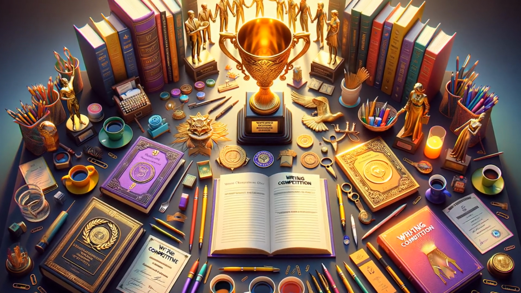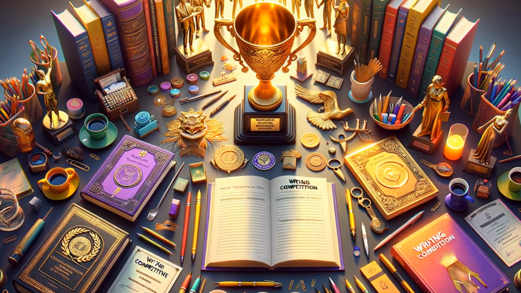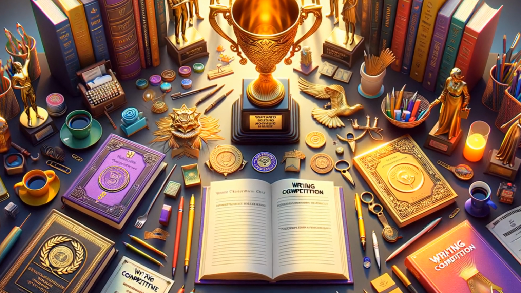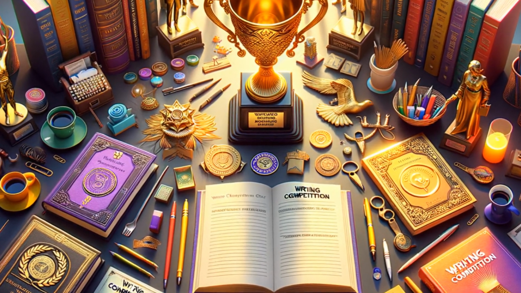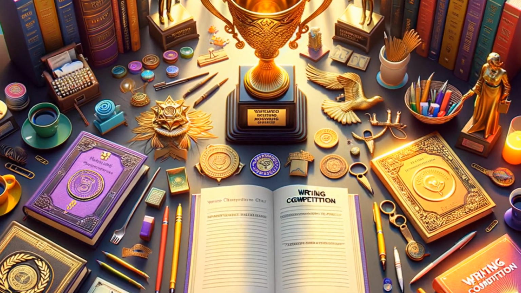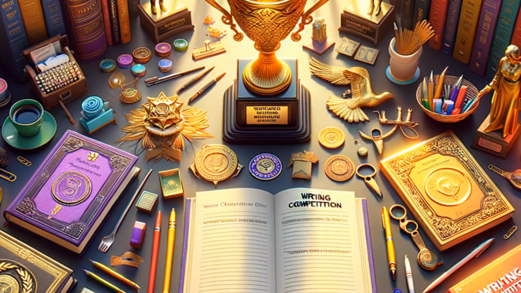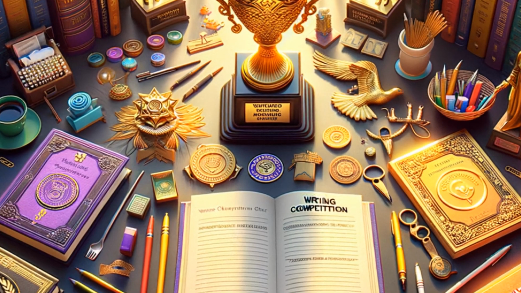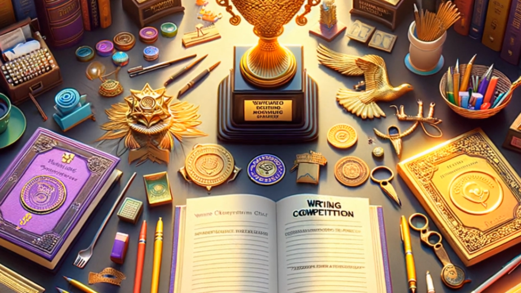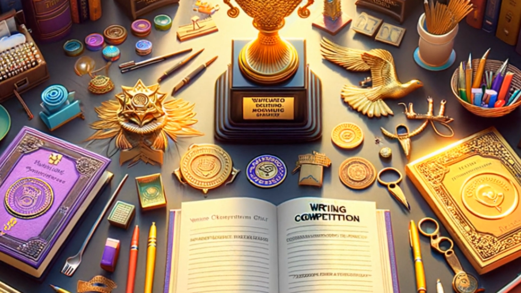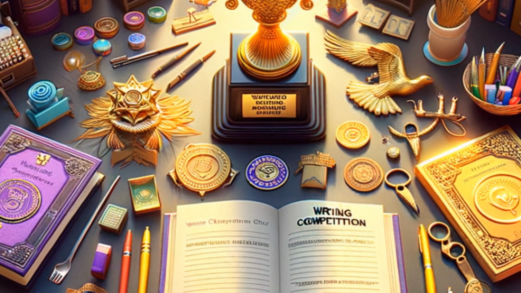Participating in writing competitions and contributing to anthologies can be a great springboard for your stories. Not only do they offer valuable exposure and the potential for feedback, but they also provide opportunities for networking with other writers and industry professionals. Plus, the recognition and awards can be a real confidence booster.